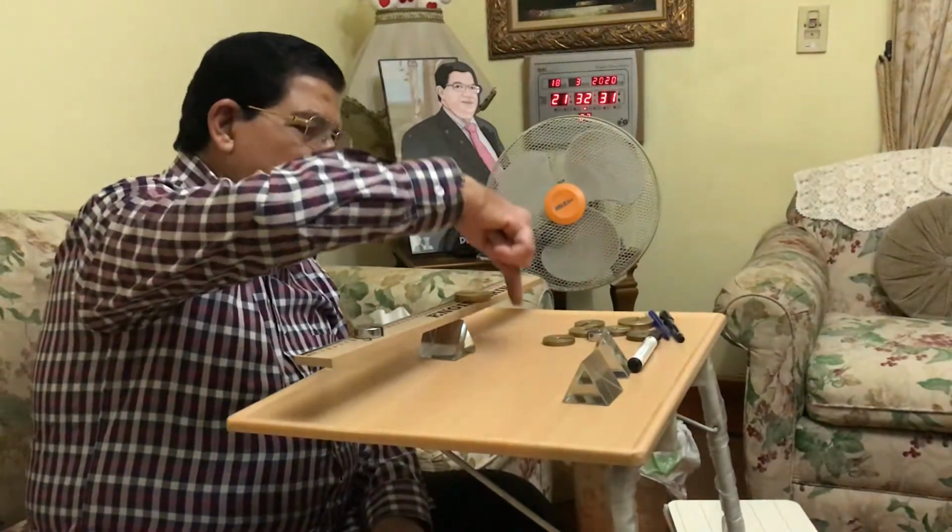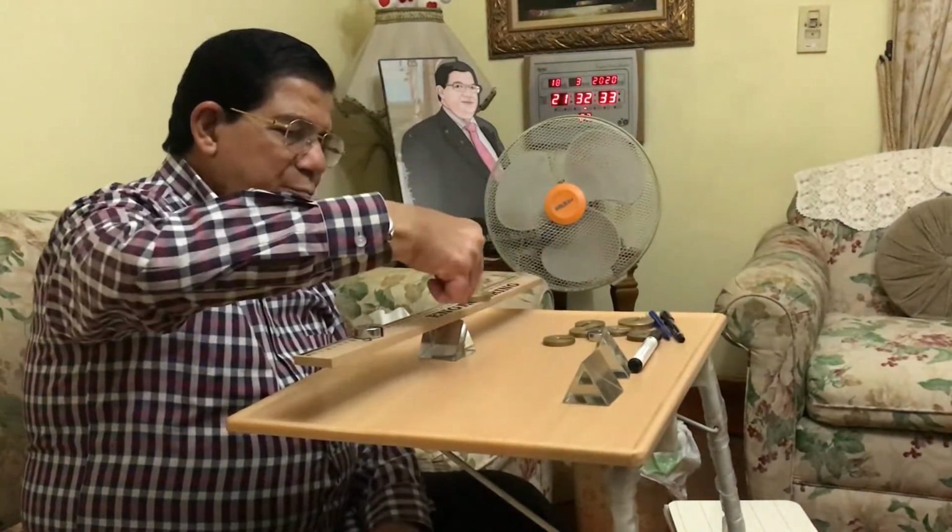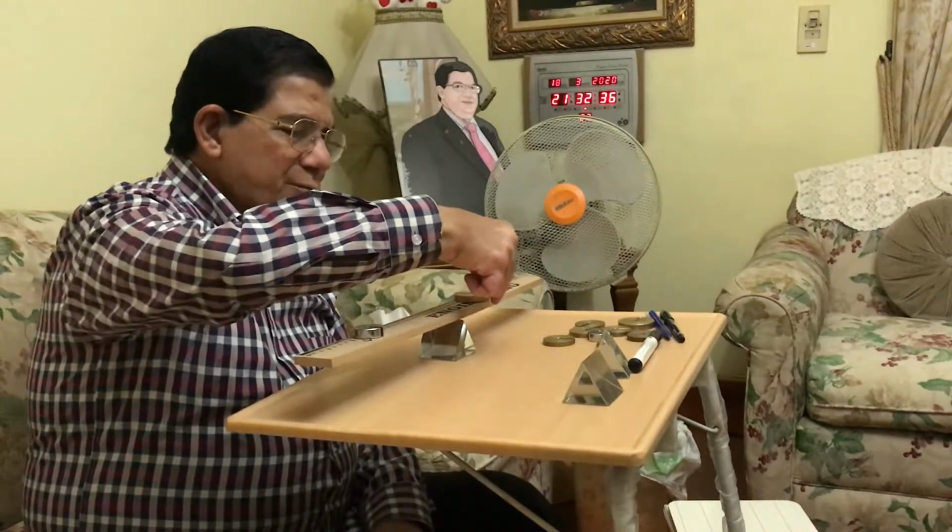How do we calculate moment? Moment is the force times the perpendicular distance.